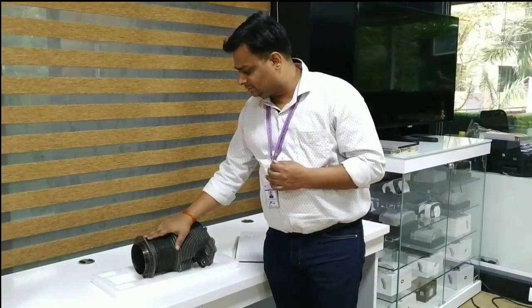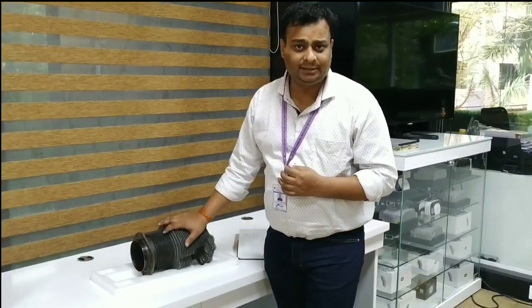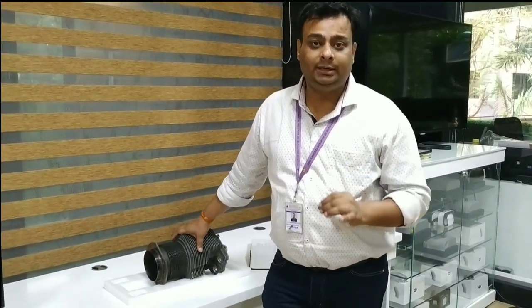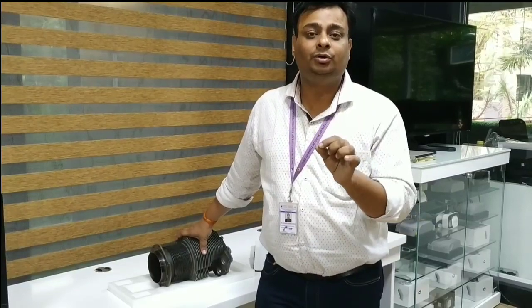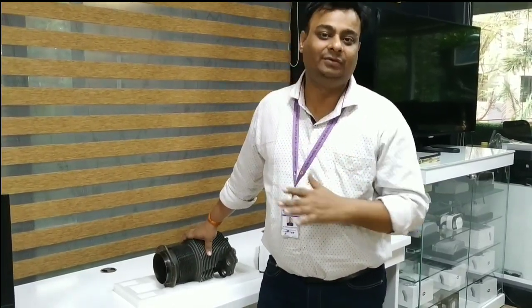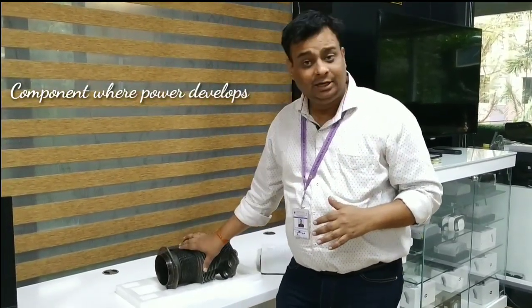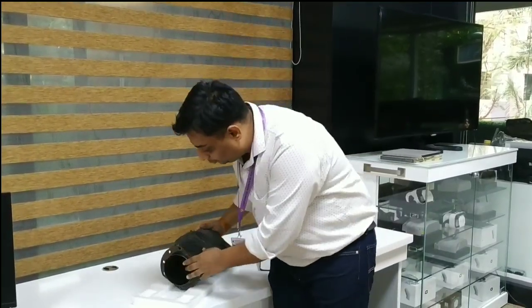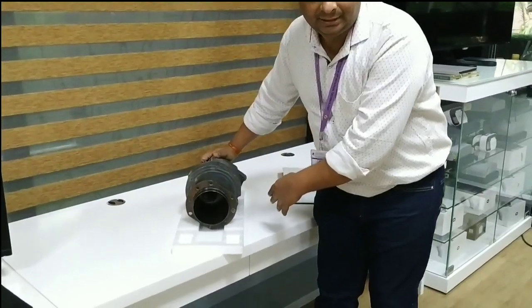So in the beginning, I would like to introduce this component: the cylinder is the part where the actual amount of power is developed. This is the section where the piston does the reciprocating motion from this end, right?